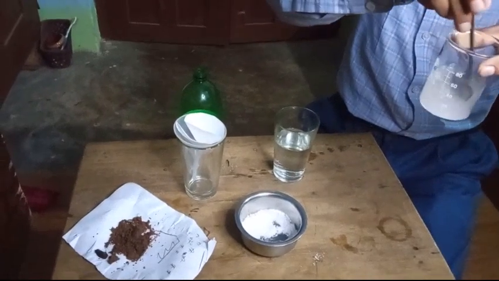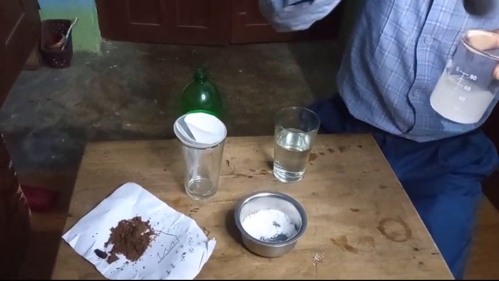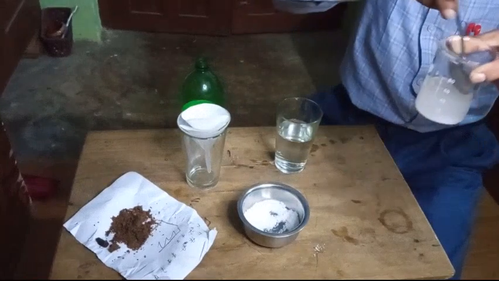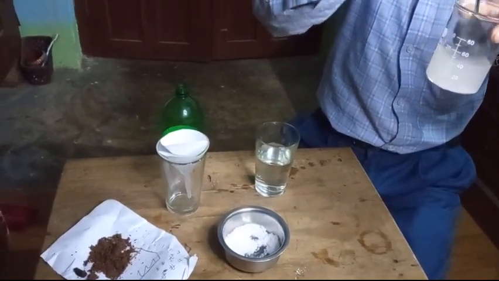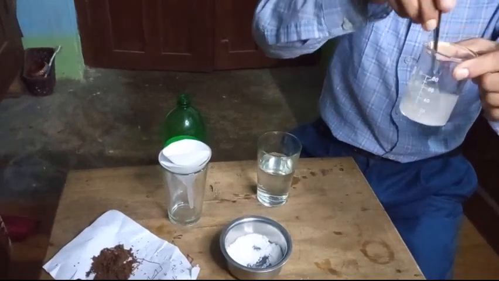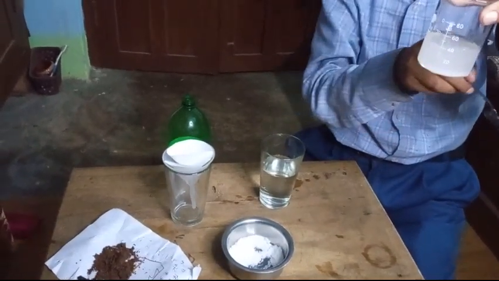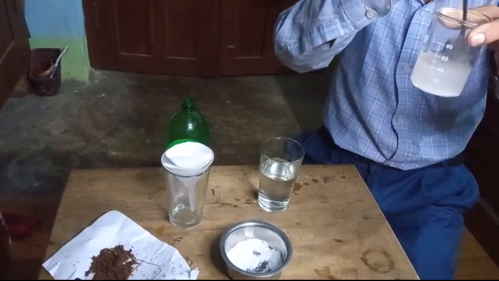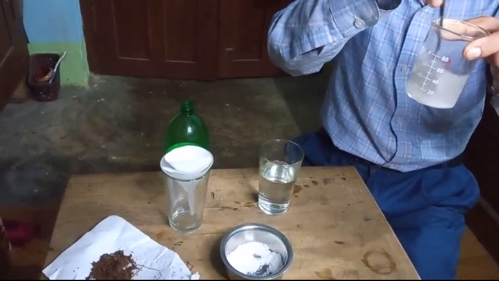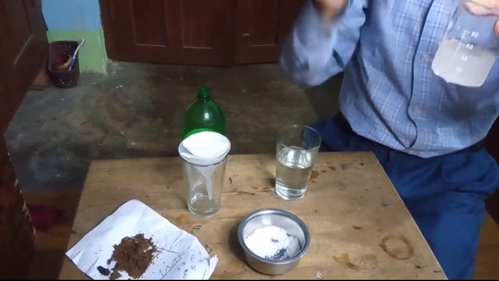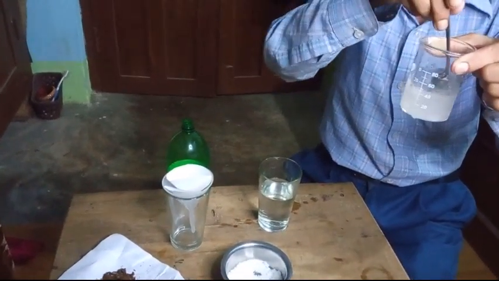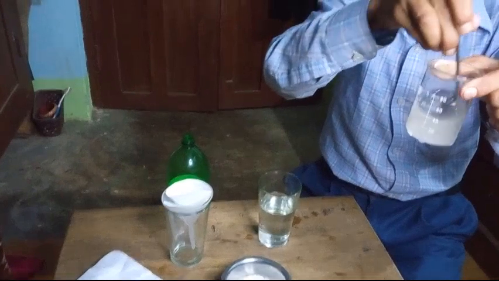Add more salt, stir it, add more salt and go on stirring it. It becomes saturated after some time. After some time, the mixture is called a saturated solution of water and salt. What is this called? Saturated solution. And it is also called a homogeneous mixture.